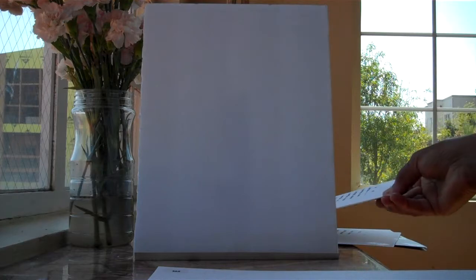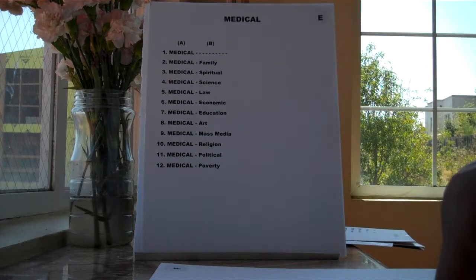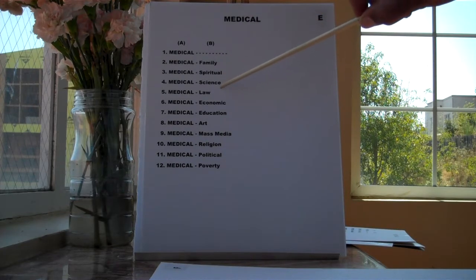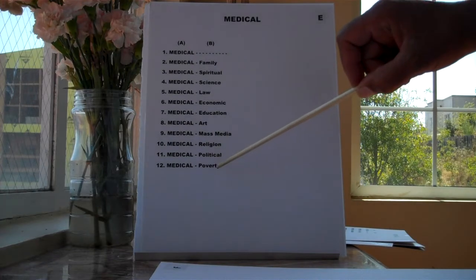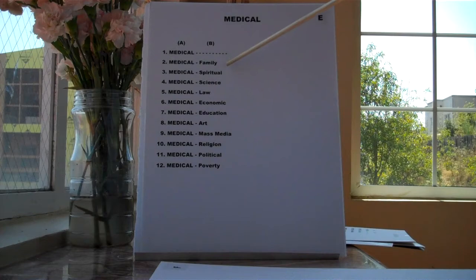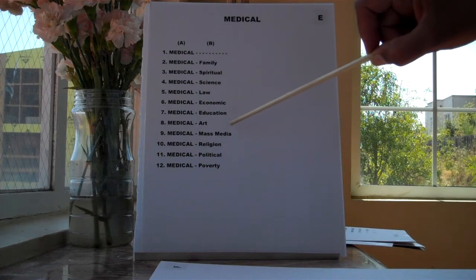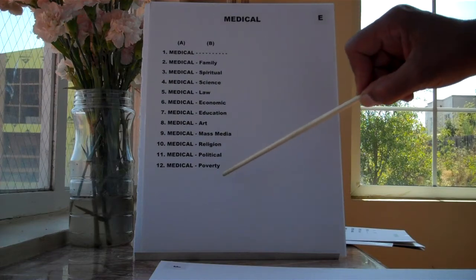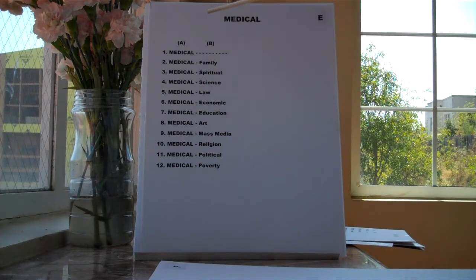We will go now to the next most important institution, which is medical. Anything stepping into the medical institution's house, so to speak, such as family, spiritual, science, law, economic, education, art, mass media, religion, political, poverty, the medical institution will treat all of it in a way that steps up its health in any way that medical can determine, will step up everything's health in every possible way it can. The same thing with spiritual. Step into the spiritual people's house, into the spiritual world, and the spiritual will turn everything into spiritual and take it to the top, the ultimate top of all life itself.